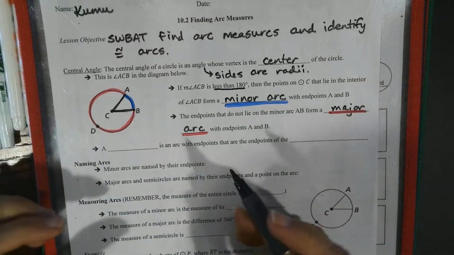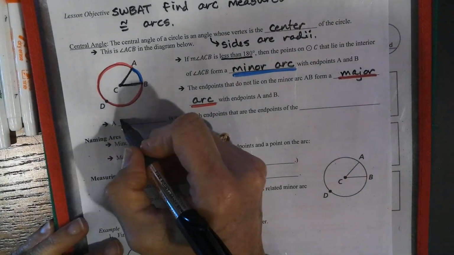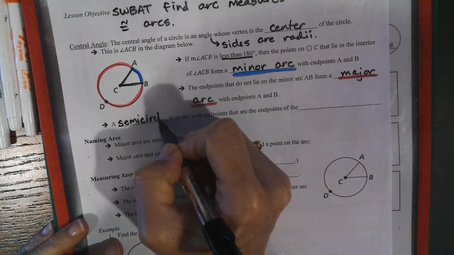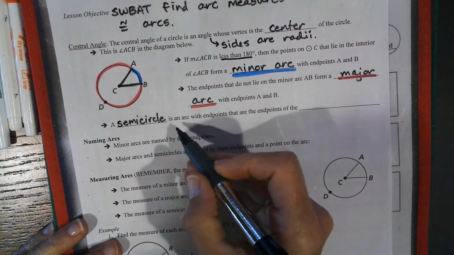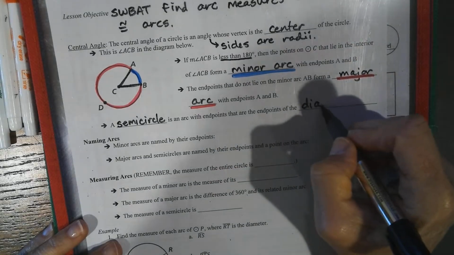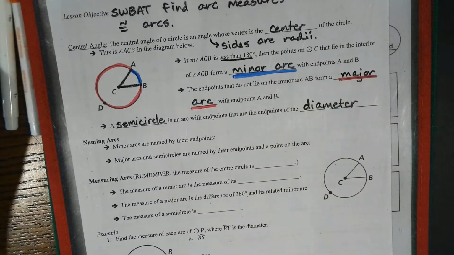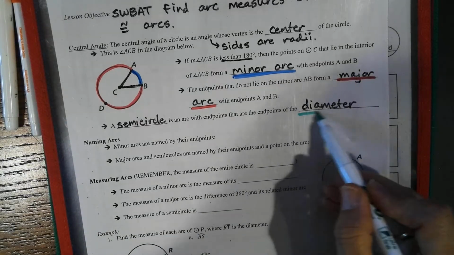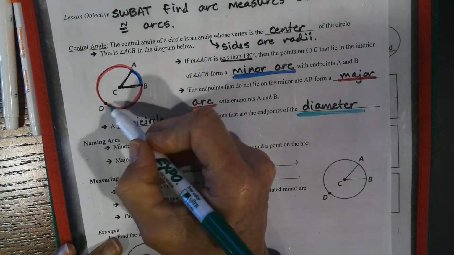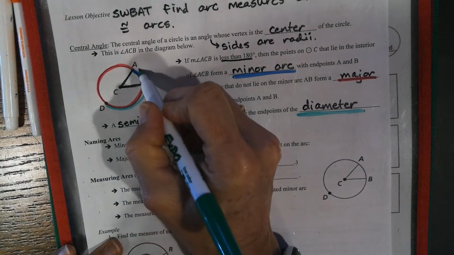Okay? Now, sometimes it's directly in the middle. And if it's directly in the middle, then that's called a semicircle, which means half, semi. A semicircle is an arc with endpoints that are the diameter. So I'm going to make diameter green. Okay, and that would be, say, for instance, see how AD is a diameter going through the middle?